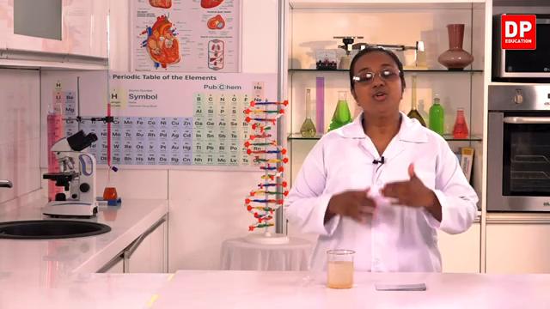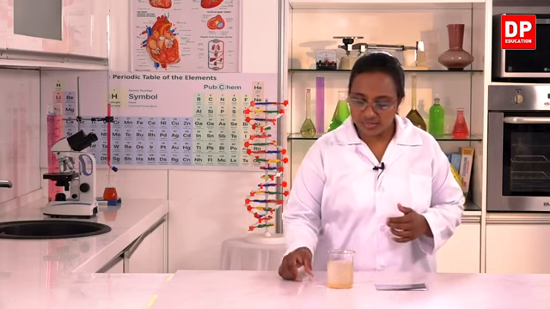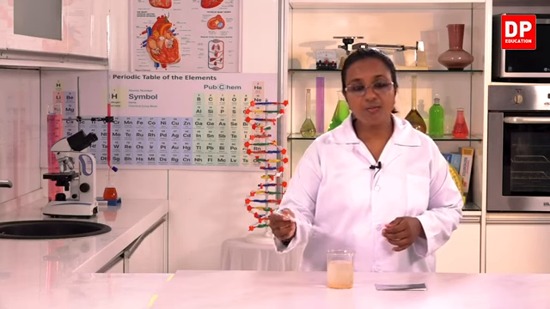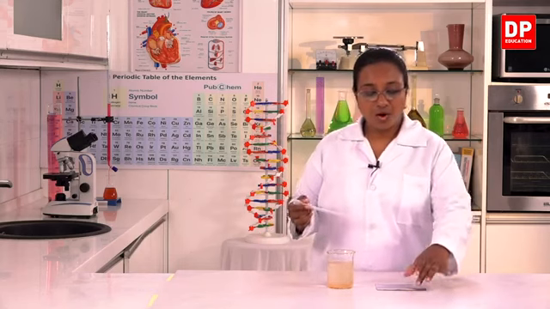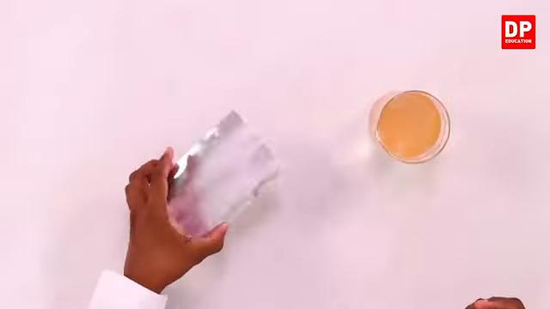So students, to confirm that the components are not distributed evenly, what we can do is take a drop of the mixture from the top as well as the bottom onto this metal foil, or you can use a metal plate.